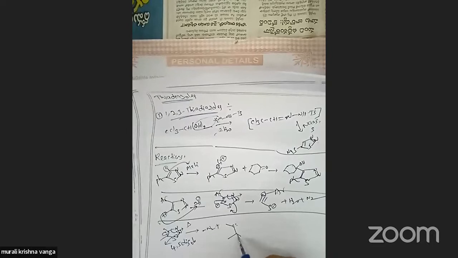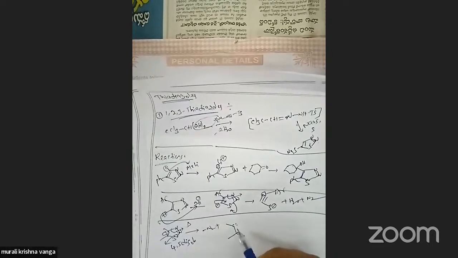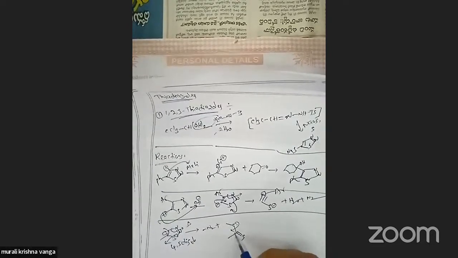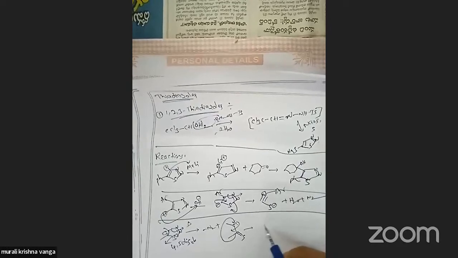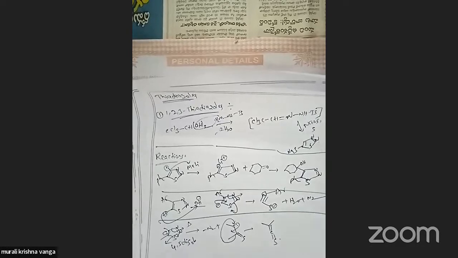And here the sulfur is involved in rearrangement. This is the product. Thioketone is the product.